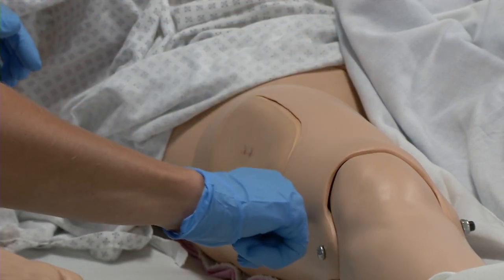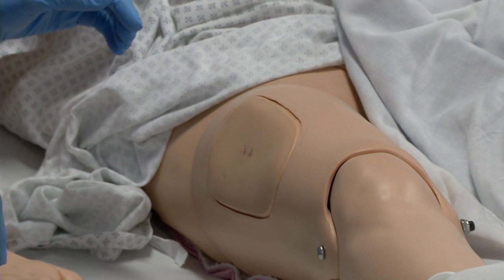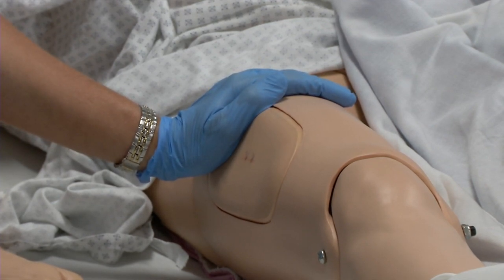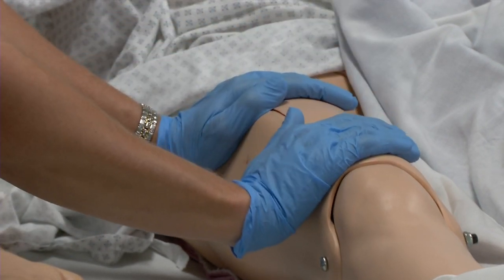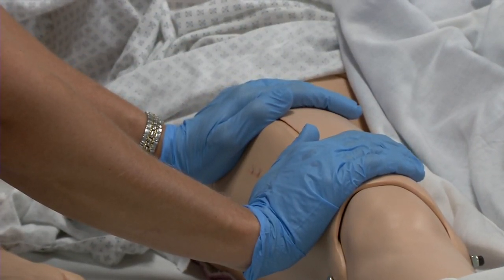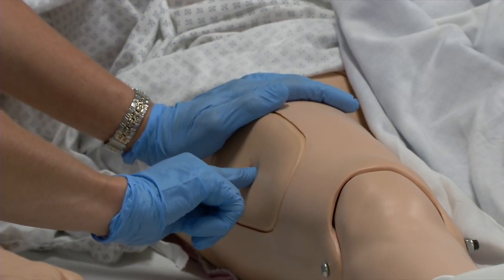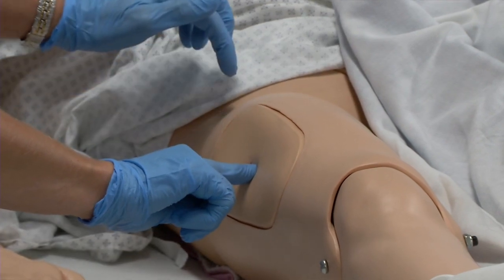You will use your hands and place one hand at the greater trochanter and one hand above the knee, and it will be in the outer third of that muscle.